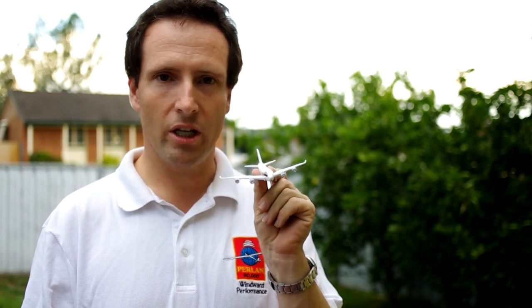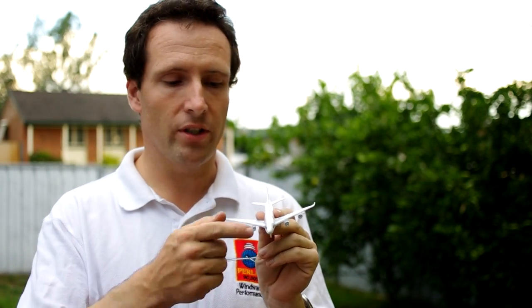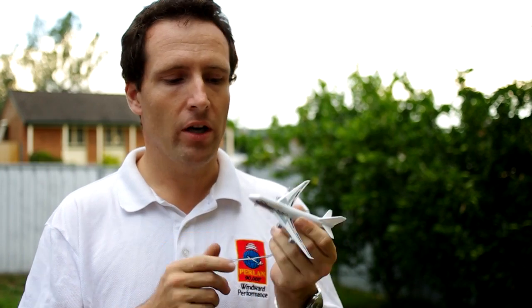But if we took this little tiny plane here with that wonderfully efficient Boeing airfoil on it and threw it, everyone knows what's going to happen. This is just going to fall. The airflow doesn't flow over this little tiny wing in the same way that it flows over the full-size 747 wing. And that's what we're dealing with in the Perlan project.